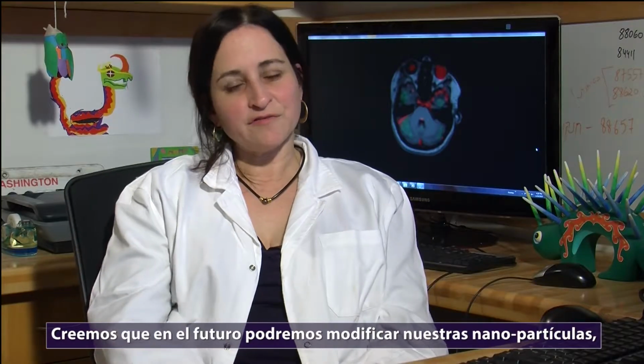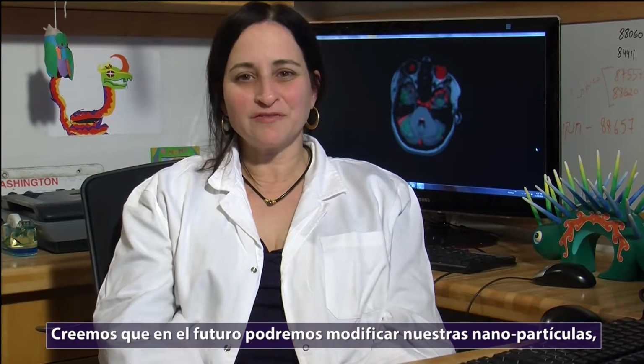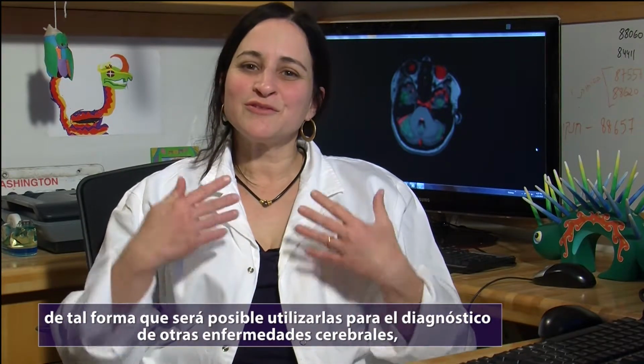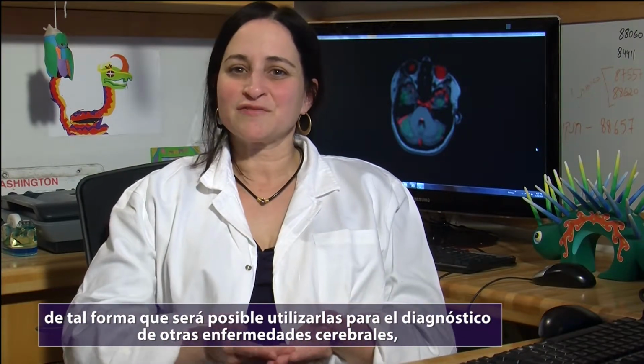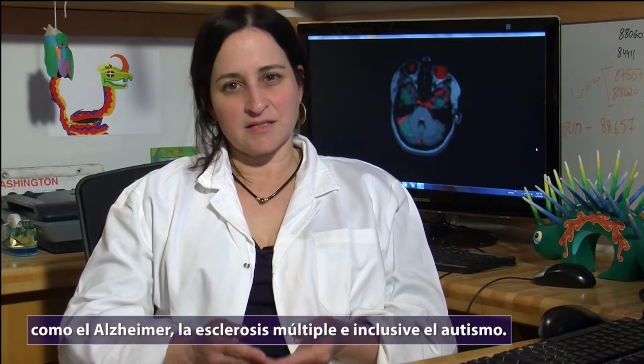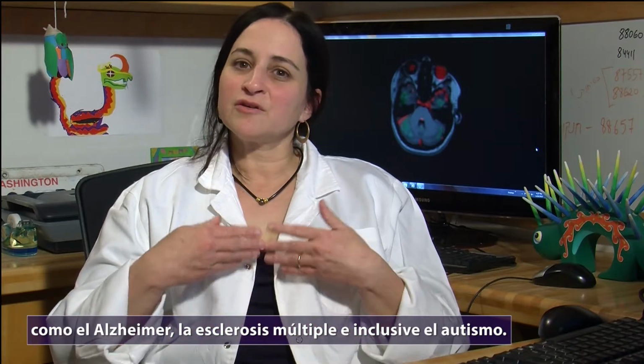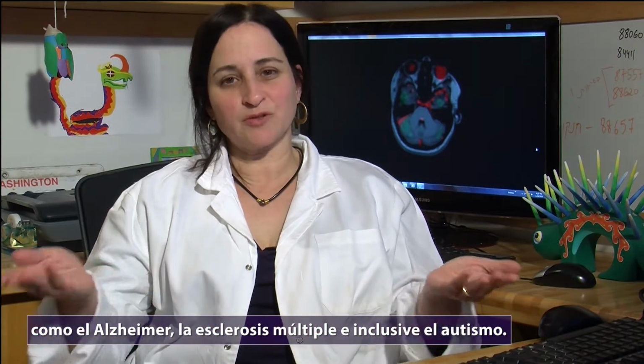We believe that in the future we will be able to modify our nanoparticles such that we will be able to use them for diagnosis of other brain diseases such as Alzheimer's disease, multiple sclerosis, and even autism or autistic spectrum disorder.